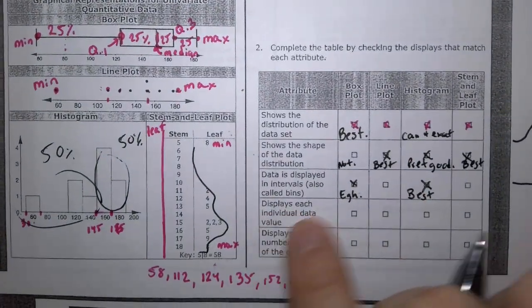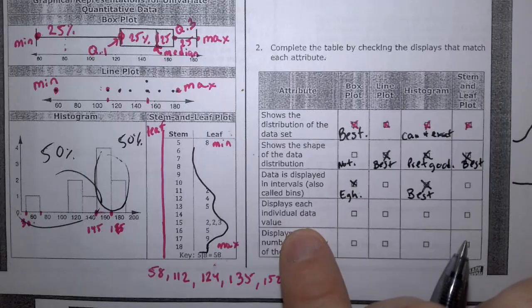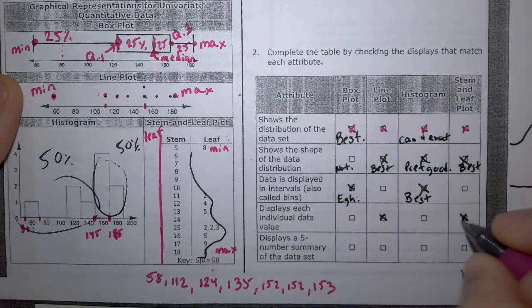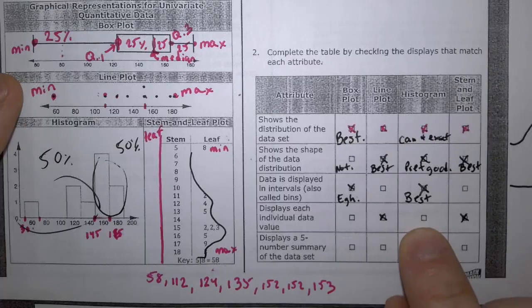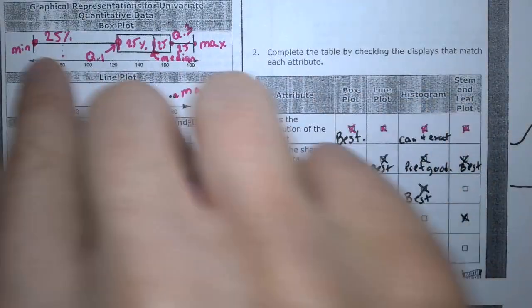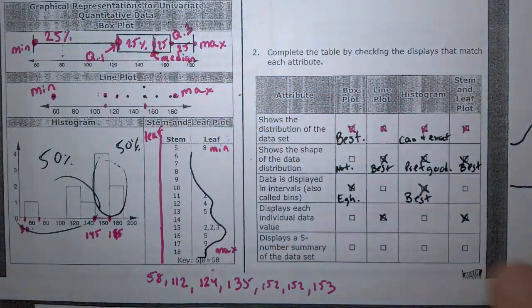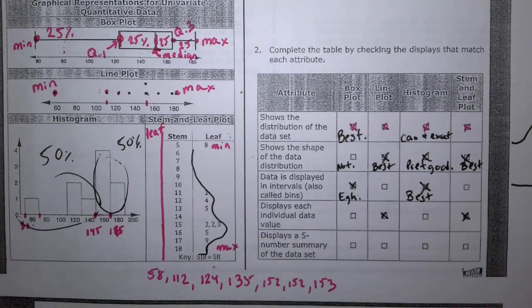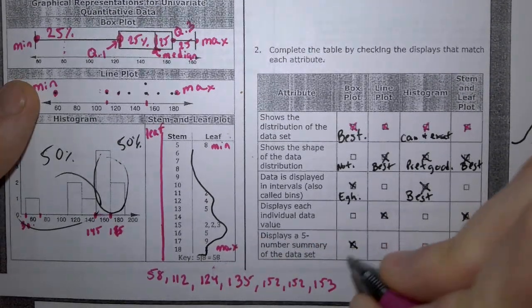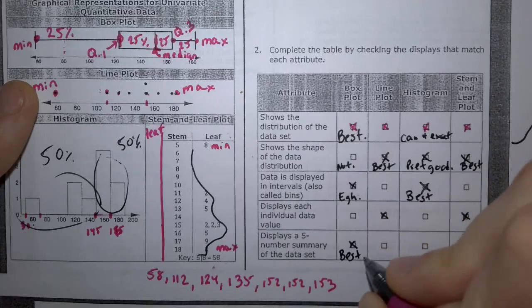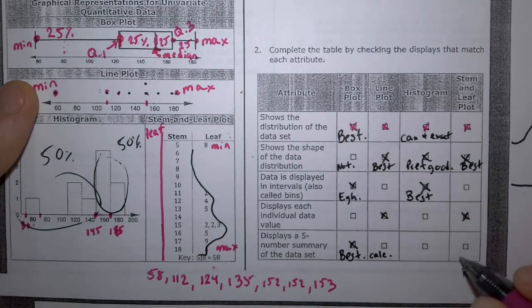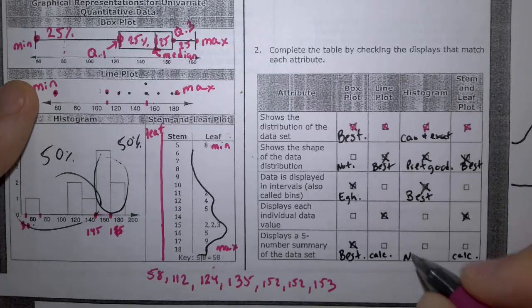All right. Displays each individual data. Well, that one is pretty obvious that it is only going to be a line and it is only going to be a stem and leaf, because the histogram has intervals and we don't really have many data points at all for the box and whisker or the box plot. Displays a 5-number summary of the data set, and that is only, it is the best and only. These, it could be calculated, and this one could be calculated, and this one is no, not.